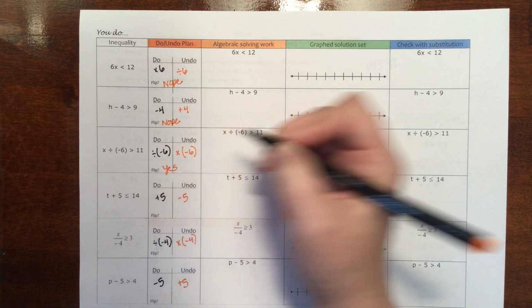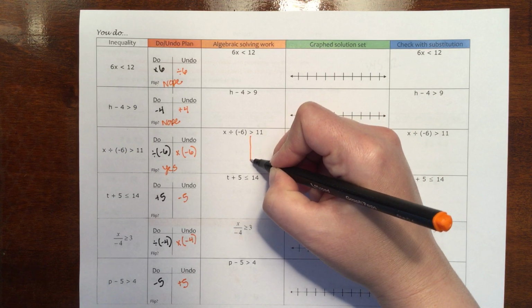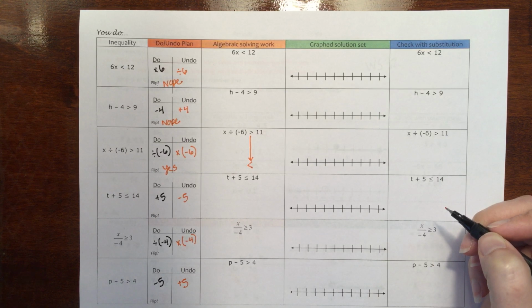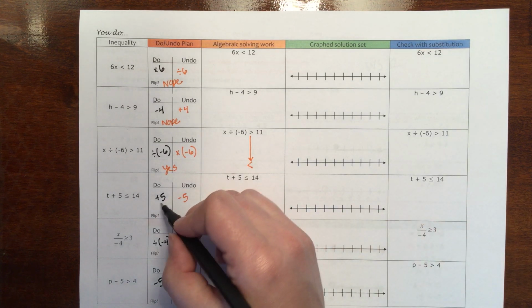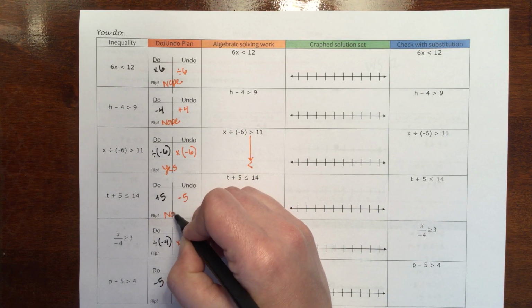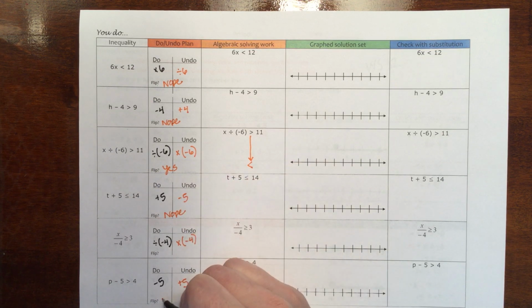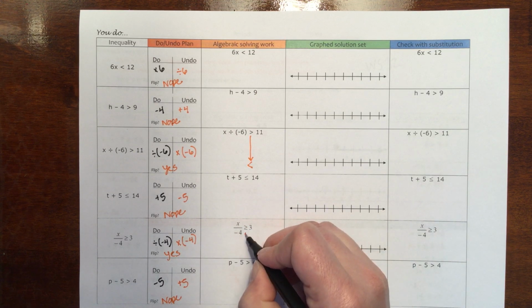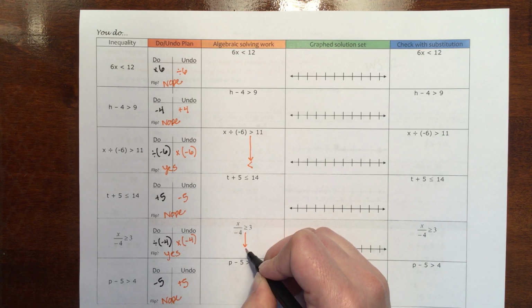This one has multiplying or dividing by negatives. I'm going to set up my symbol ahead of time. I don't want to forget about that. No multiplying or dividing at all, let alone negatives. Here, this one has multiplying or dividing by negatives. So this symbol will need to be inverted.